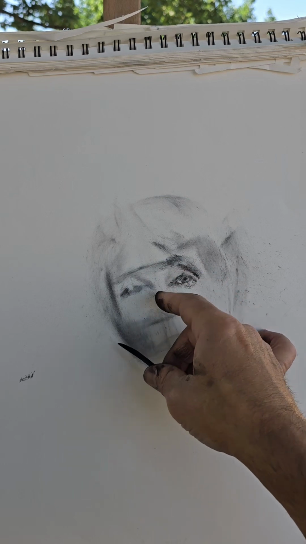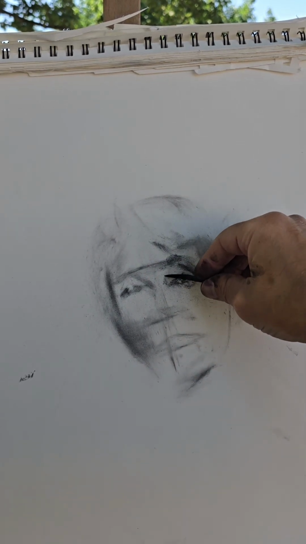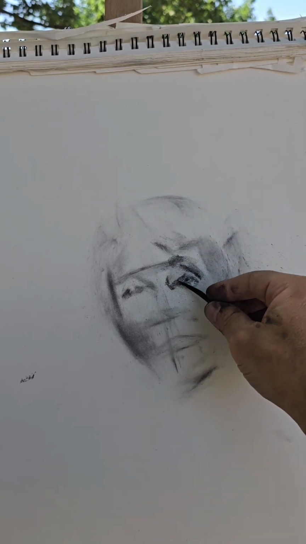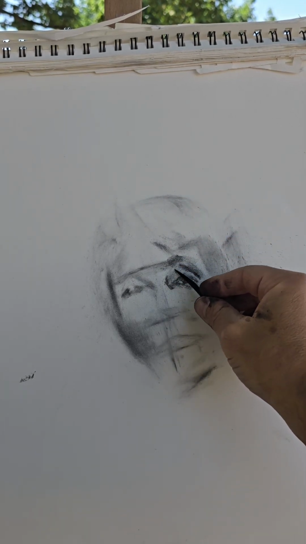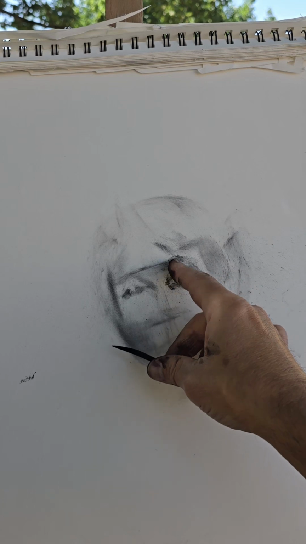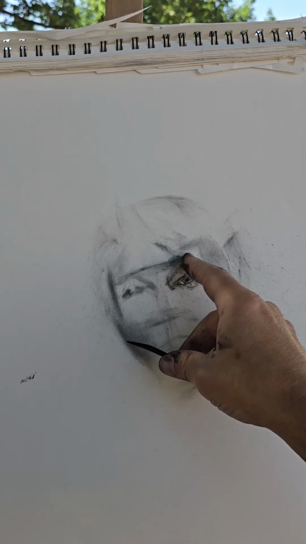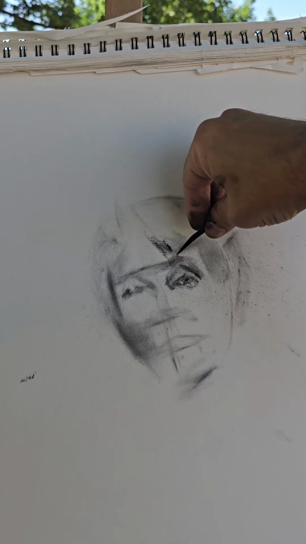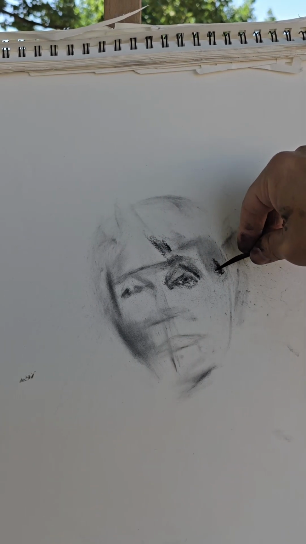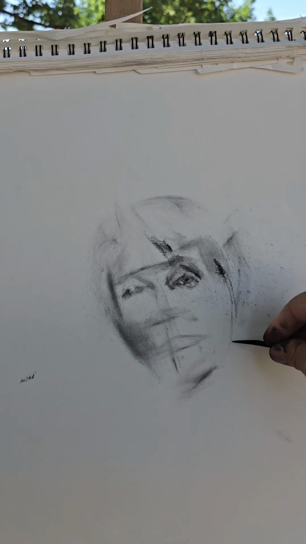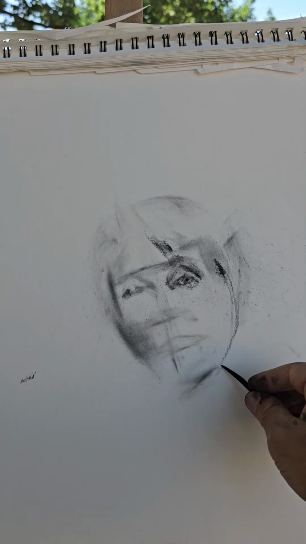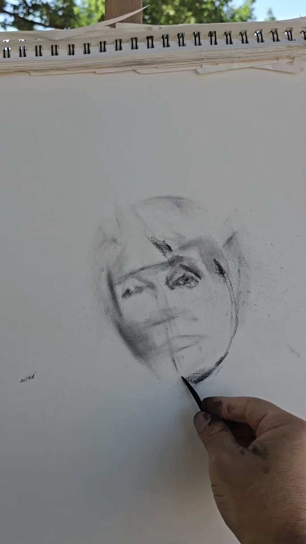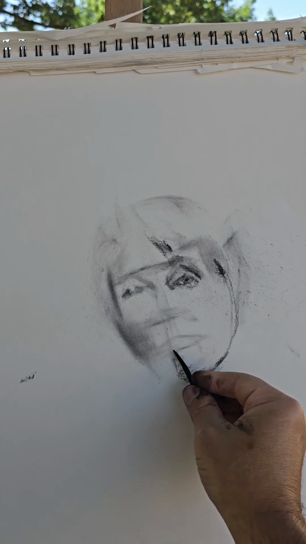There's no eye back there, but there are some lines which define the end of the eye. Tear duct, hair, edge of the hair, and the face, a little bit rounded, and you have the chin.